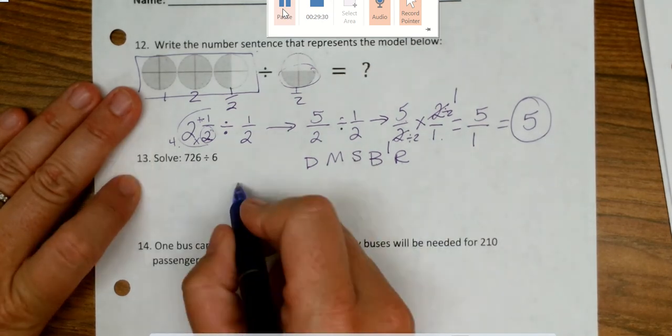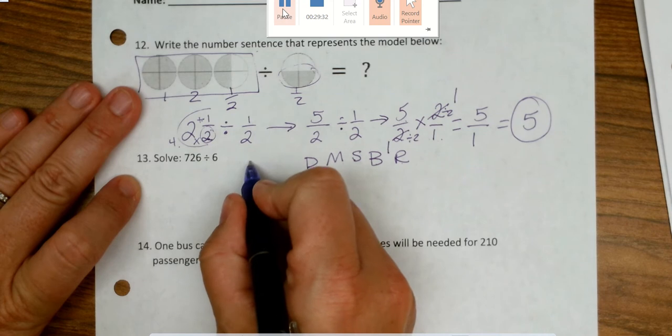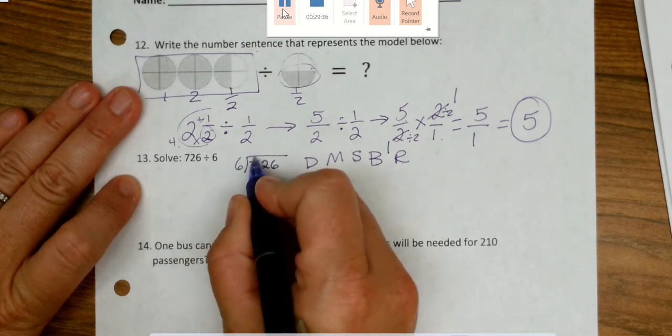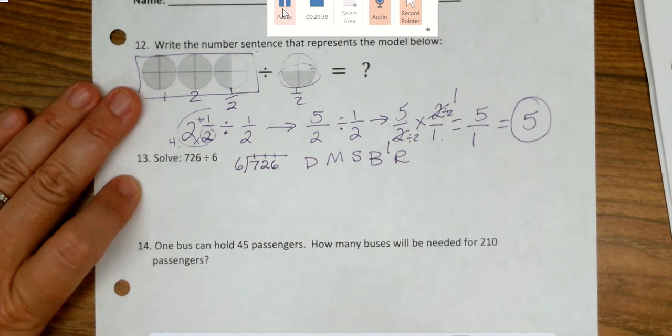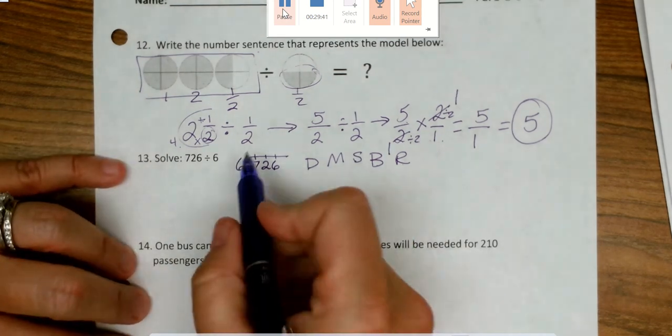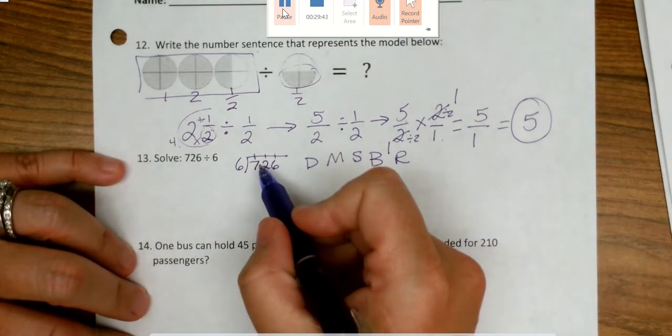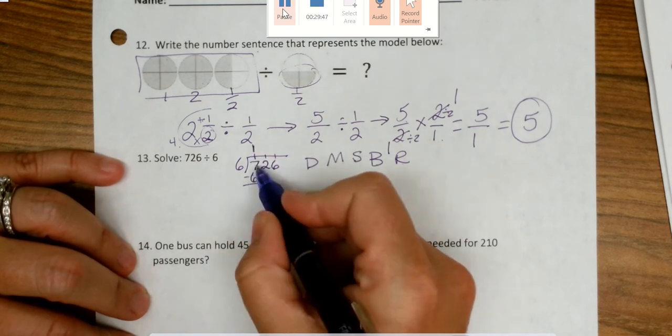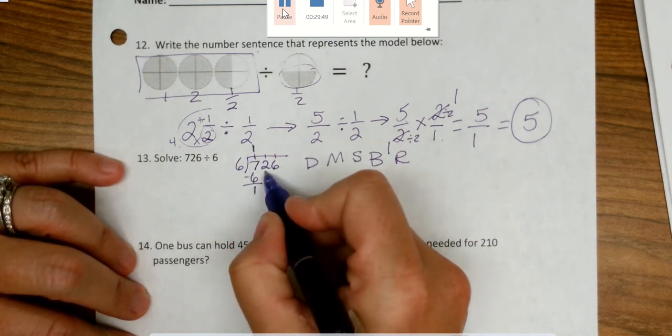I have 726 divided by 6. And you know I like my little ticks. Apparently Miss Traster's classroom has ticks because we were always writing them. So 6 goes into 7 how many times? That would be 1 time. Subtract, 7 minus 6 gives you 1. Let's bring down the 2.